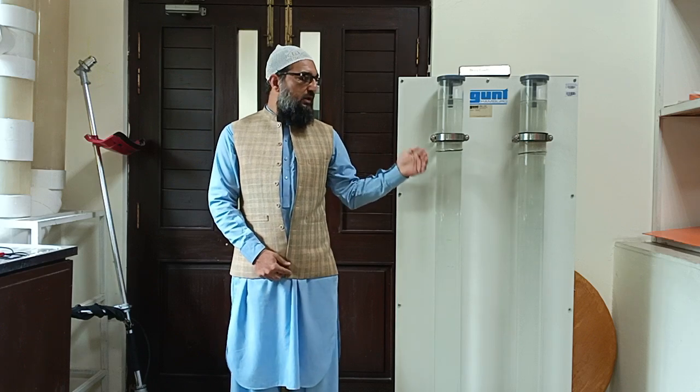As we all know, viscosity describes the bonding between the layers of the fluid, and how much it will resist a particle moving through the fluid. If we look at the apparatus, we have two cylindrical tubes. We can also compare the viscosity of two different fluids with the help of this apparatus.